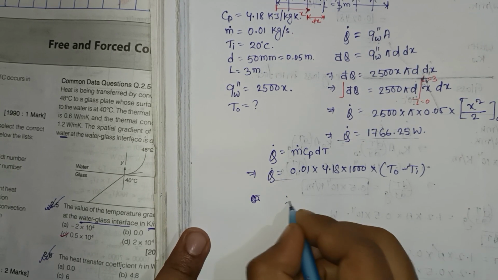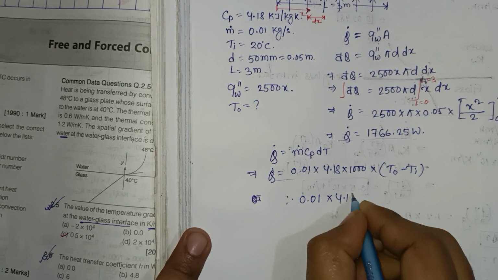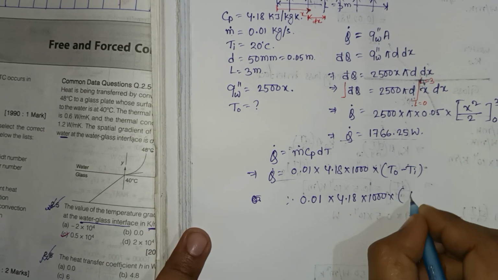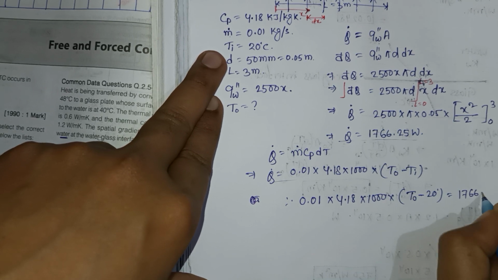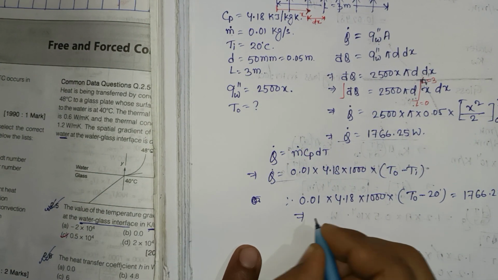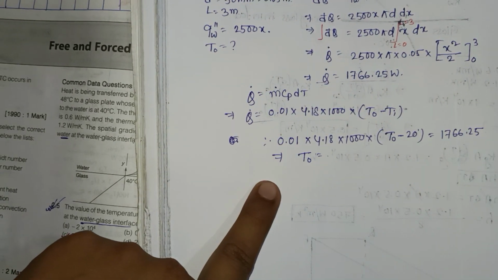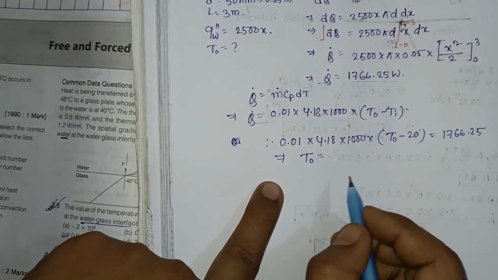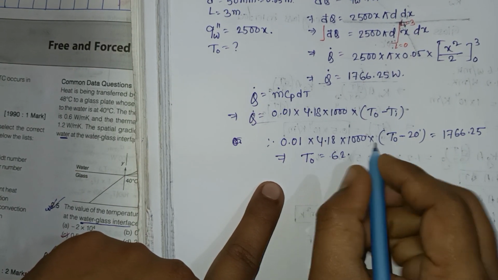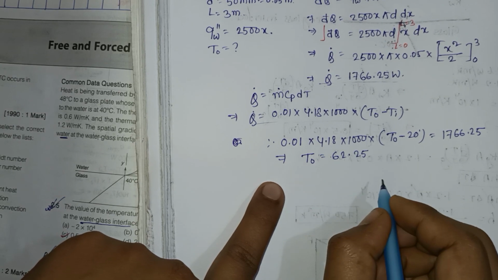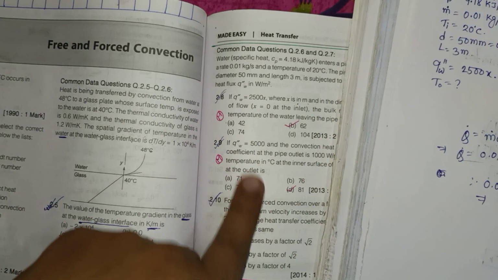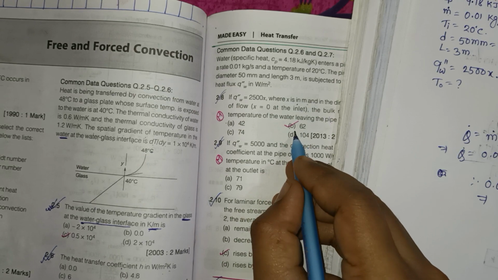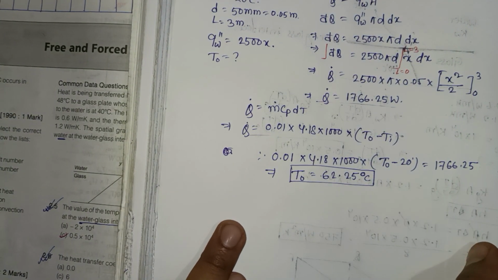0.01 into 4.18 into 1000 into To minus Ti, that is 20 degrees Celsius, that is equal to 1766.25. Okay, so if you calculate that value, this value will be 62.25 degree Celsius. So the correct answer is 62. So here option B is correct, 62 degree Celsius. So the correct answer is 62 degree Celsius.